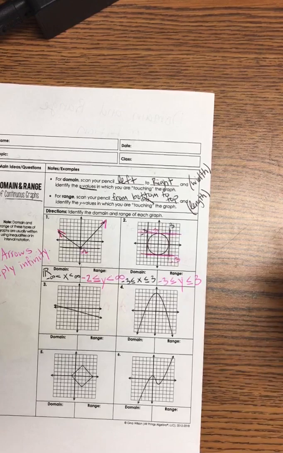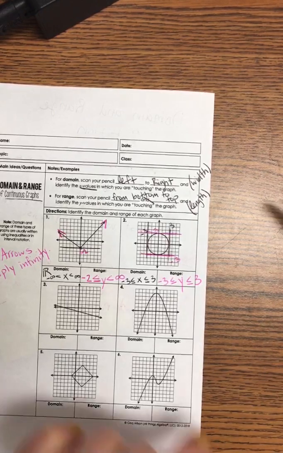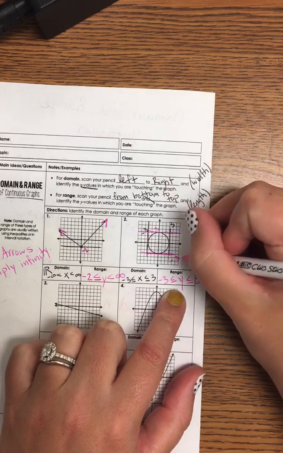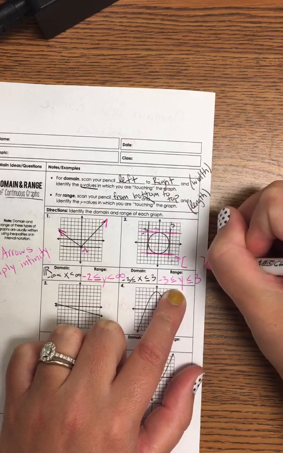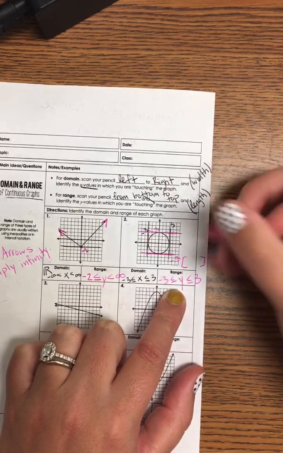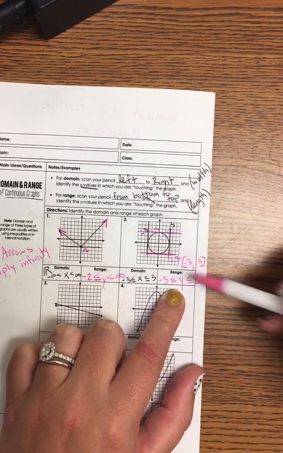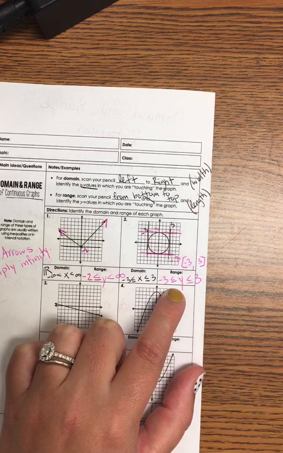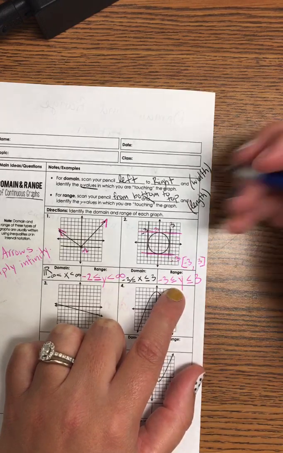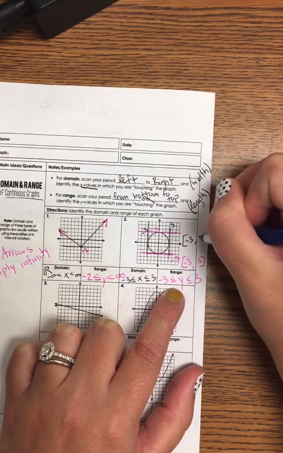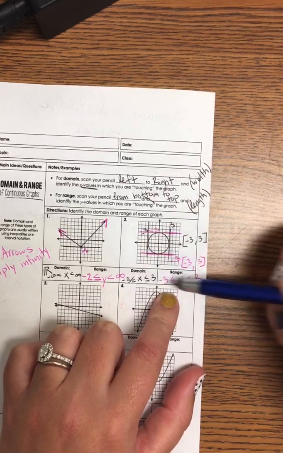Now, how would we write this in interval notation? Well, for the range, it would be brackets on both ends because they're both equal to, and it would go -3, 3. You always put the smaller number first. That would be the range. The domain would be exactly the same. -3 to 3 in brackets.